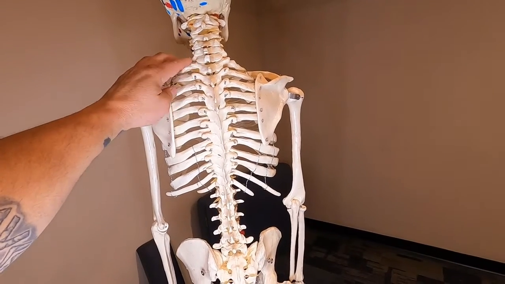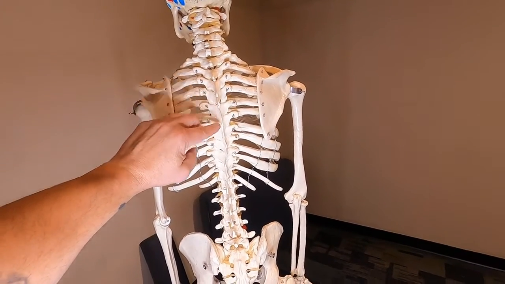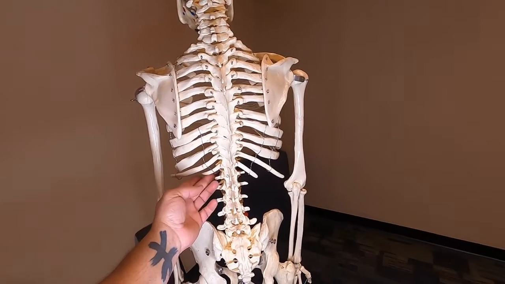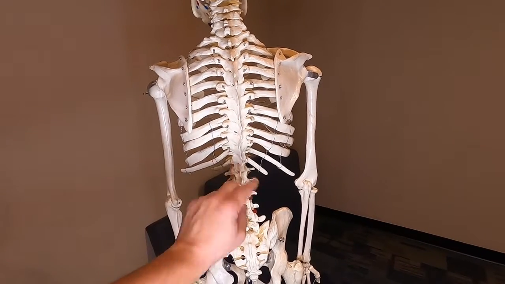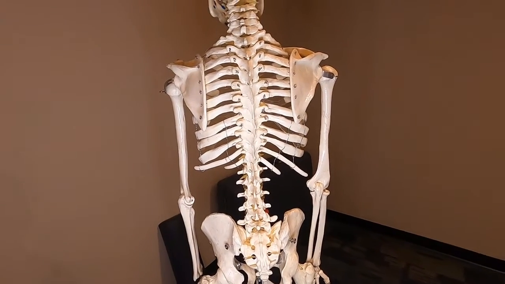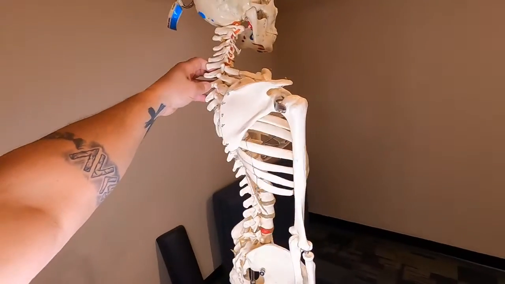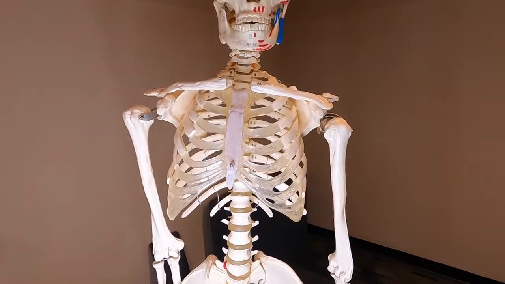So here, T1, T2, T3, T4, T5, all the way down to T12. And we can identify T12 from finding the lowest rib and following it back up to find the last thoracic segment. So let's slide the skeleton around.